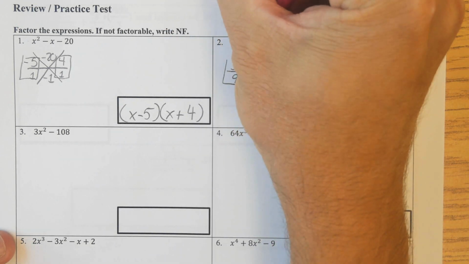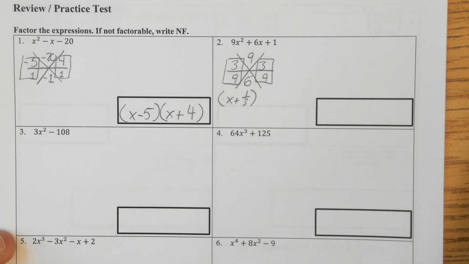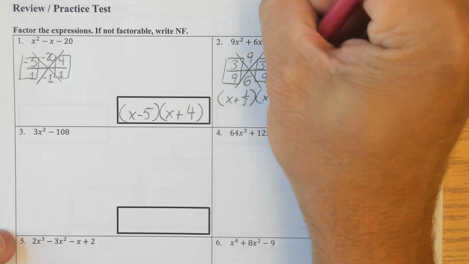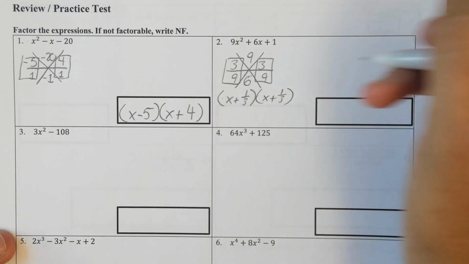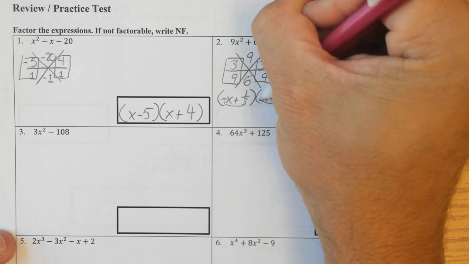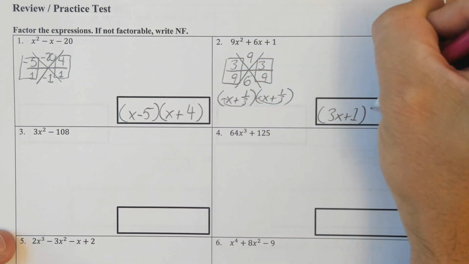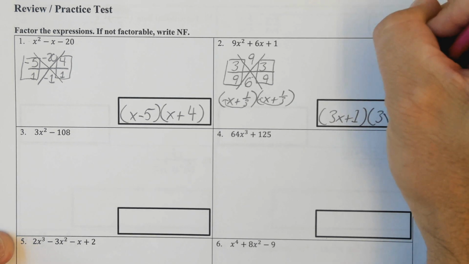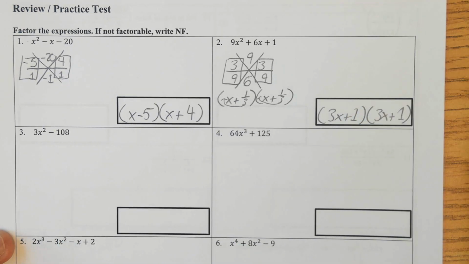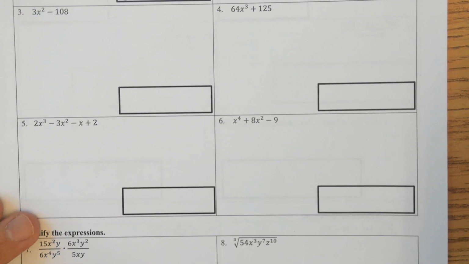So now we have fractions here that don't simplify down into nice whole numbers. So you end up having x plus 1/3, which is 3/9 reduced, times x plus 1/3. And now whenever you have a fraction, you have to kick the denominator in front. And so my factors are going to be 3x plus 1 times 3x plus 1. Okay? All right, on to number 3 here.